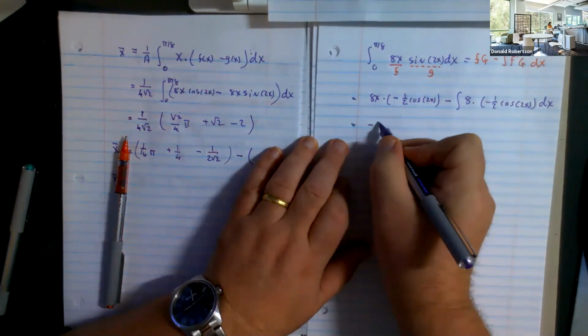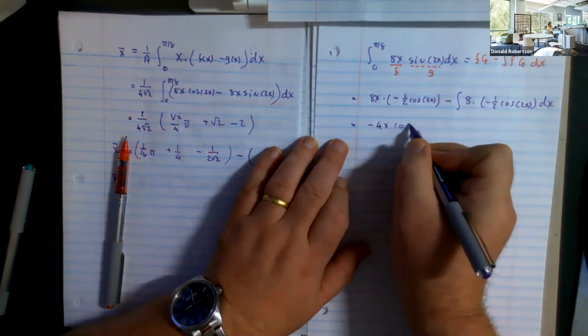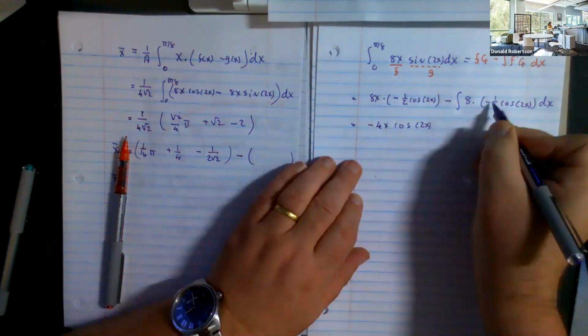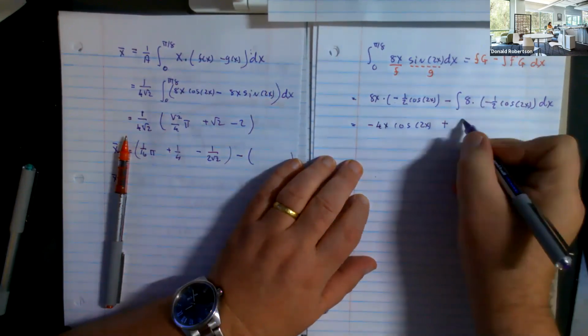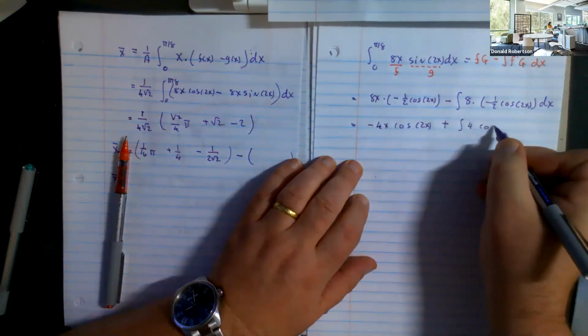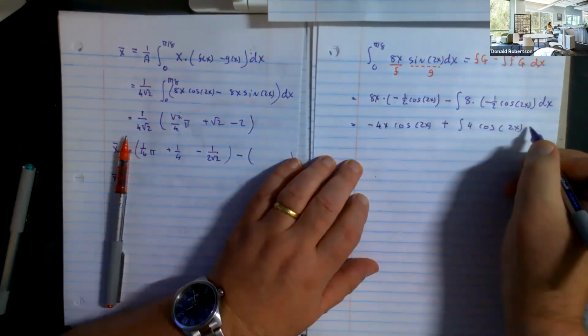This becomes negative 4x cosine of 2x. These two negatives cancel out and I get a plus, and they multiply together, and it looks like I get positive 4 cosine of 2x.